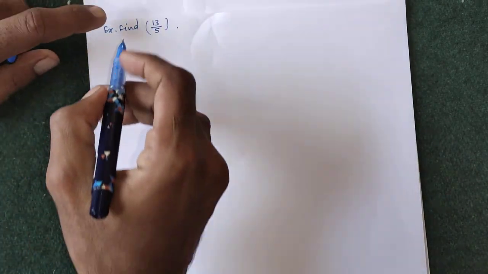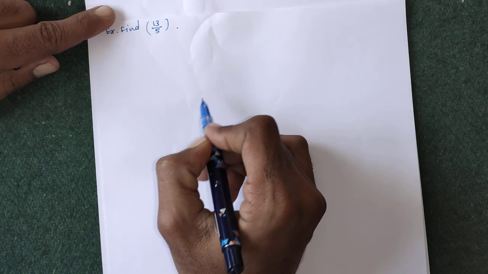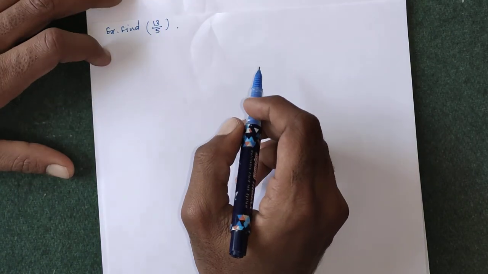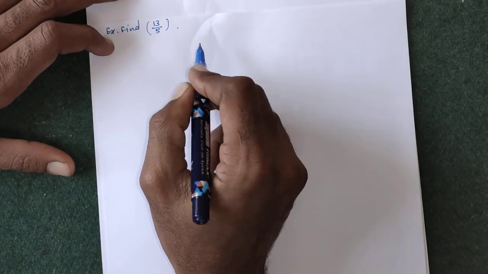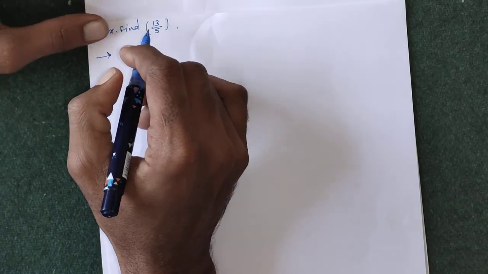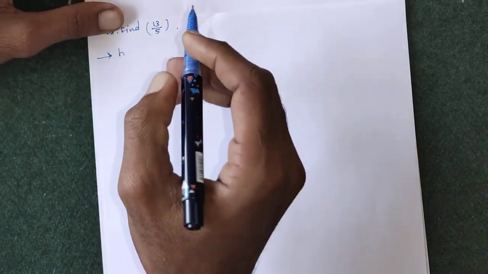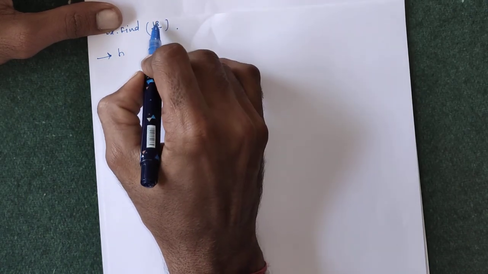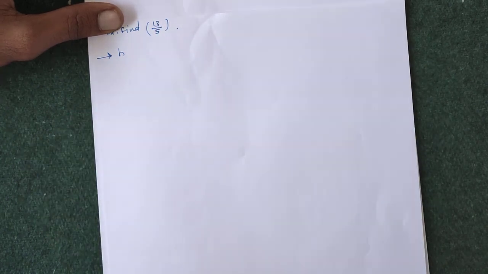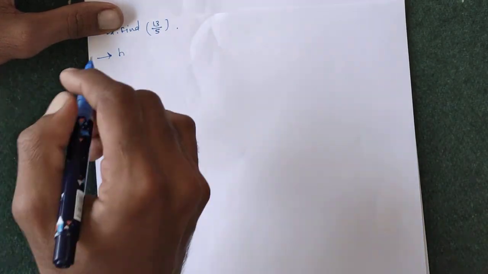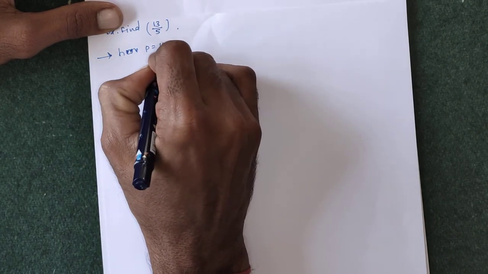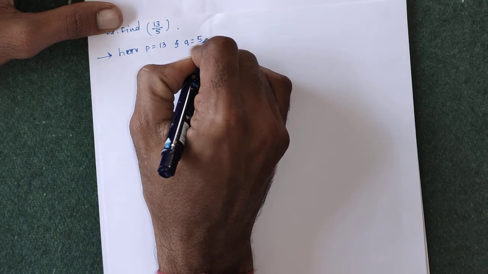Now we are going to solve this example by using quadratic reciprocity law and the theorem of minus 1 raised to n, where n is of the form summation j running from 1 to p minus 1 by 2 of the greatest integer function of j by p. So first of all we are going to solve this by quadratic reciprocity law. We use the quadratic reciprocity law if p and q, that is both the numbers, are prime numbers, then and only then. Here p is equal to 13 and q is equal to 5.